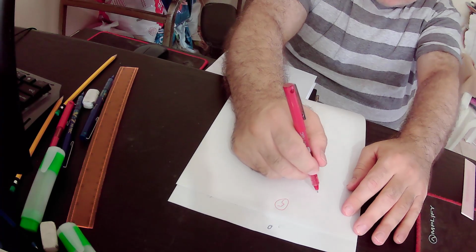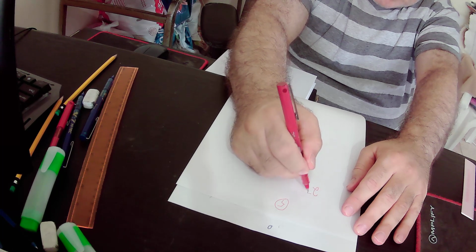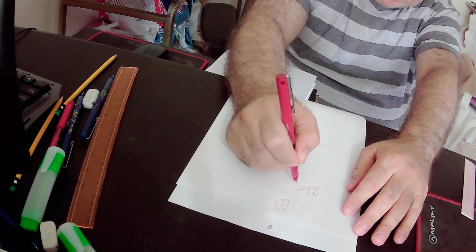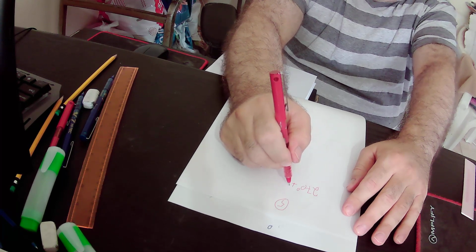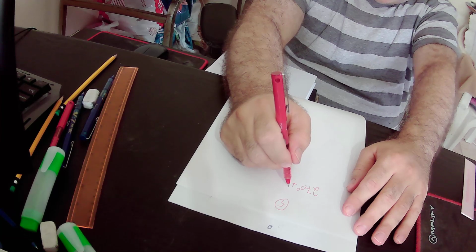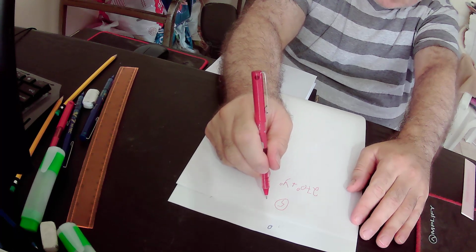So the sum of the 3 angles, that is 270 degrees, plus the size of the 4th angle, that I will call y.